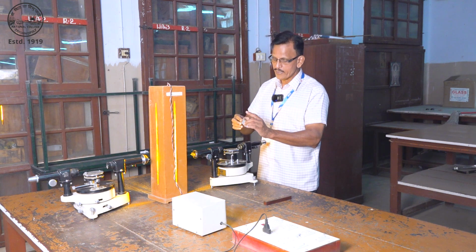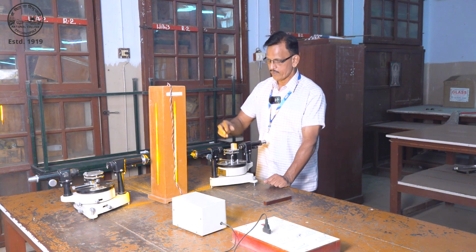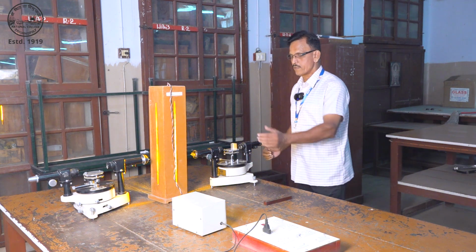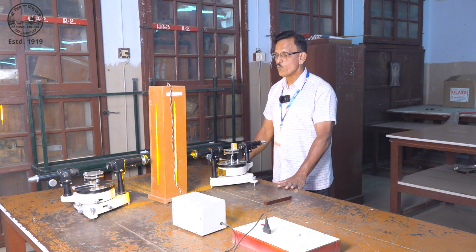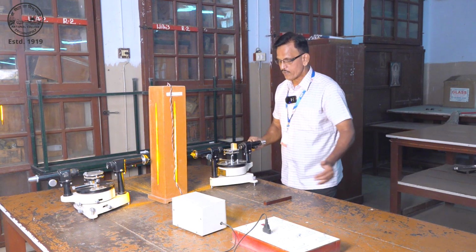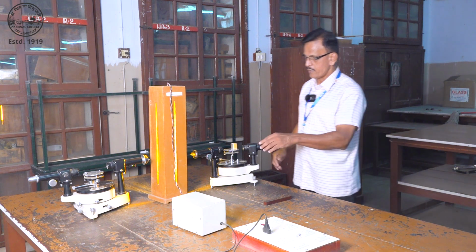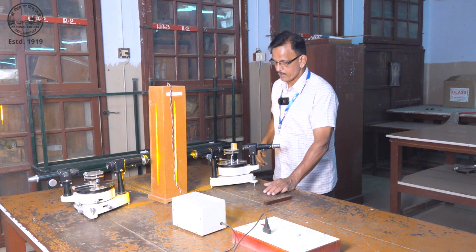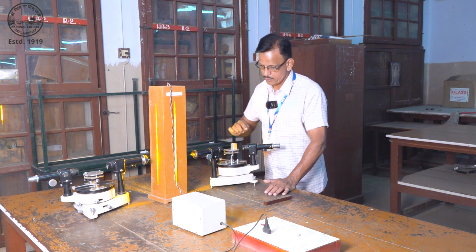So you place the polished face towards the telescope, and then you can see. You are going to get two reflecting rays while measuring the angle of prism. On the left side, you move the telescope and measure the reflecting ray, and you have to make use of Vernier A and Vernier B reading.